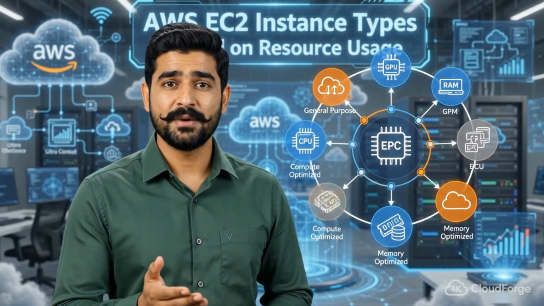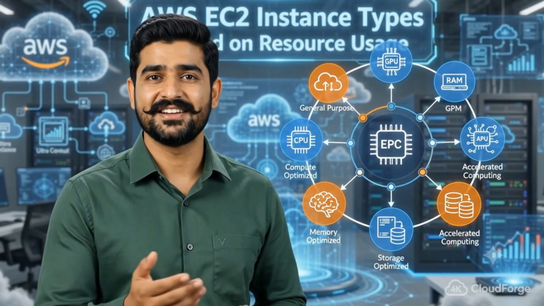AWS EC2 Instance Types are classified into two categories, based on resource usage and based on purchase type. Let's understand both of them in detail. Based on resource usage, AWS EC2 provides 5 instance families: general purpose, compute optimized, memory optimized, storage optimized, and accelerated computing.